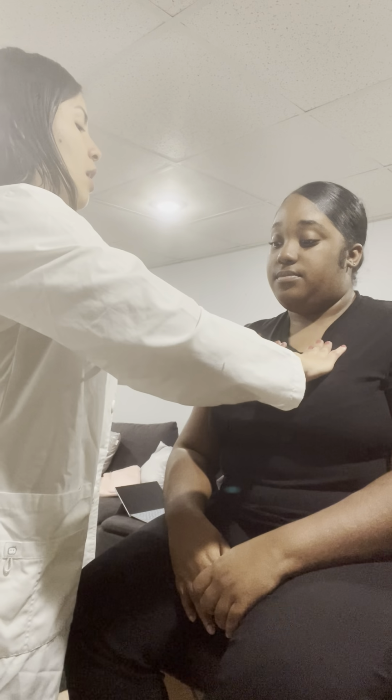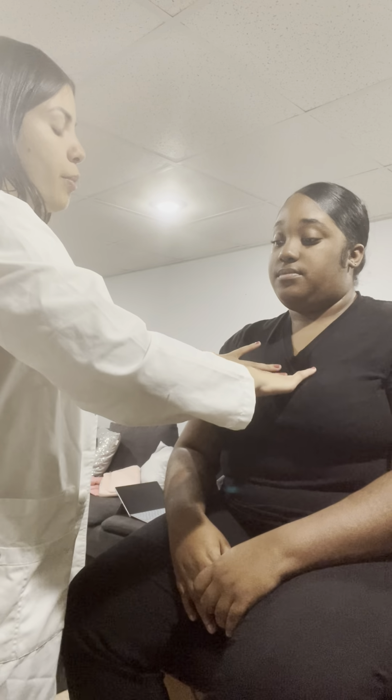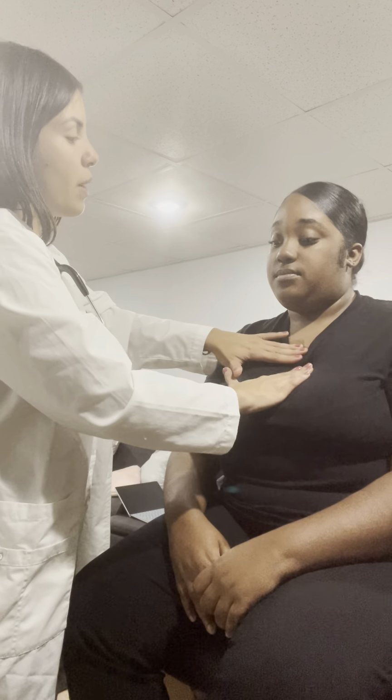If we don't hear that vibration, that could indicate there's some type of fluid in the lungs, any type of edema, any swelling of her lungs. So we want that vibration when our patient says 99. From there, we're going to go ahead and just palpate her mid sternal border just for any pain. Let me know if you have any pain.